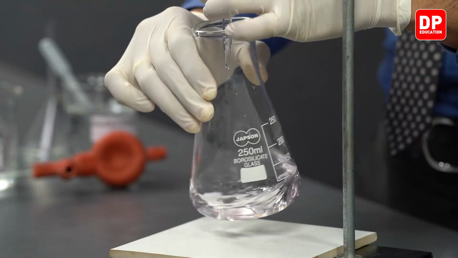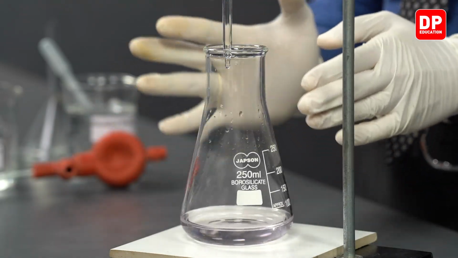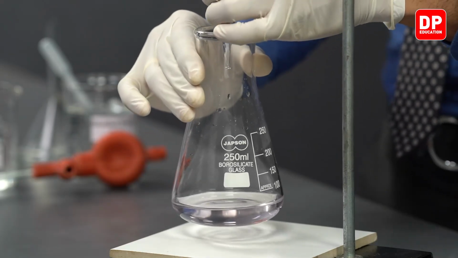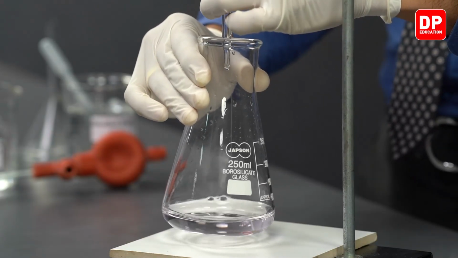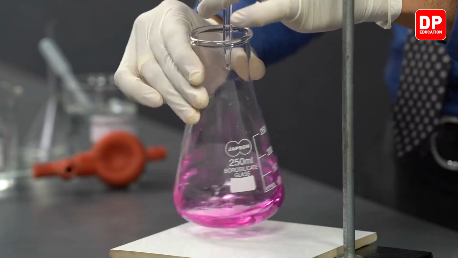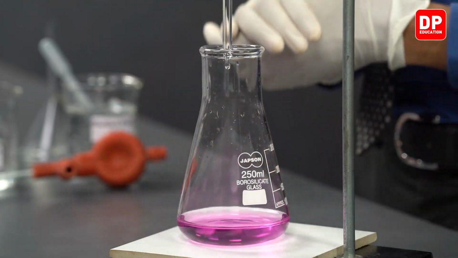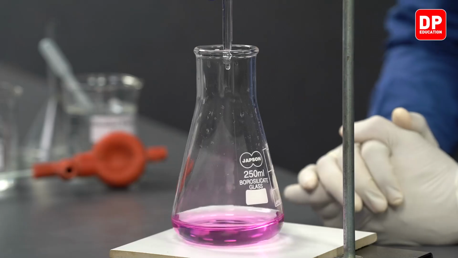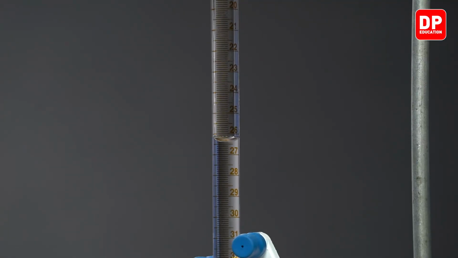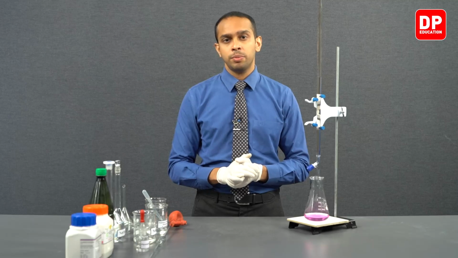So as you can see, students, although we observed a pink color, on standing it disappeared. That means there is still a little bit of potassium hydrogen phthalate present in the medium. We can add one more drop to observe the pink color clearly. You can see with just one more drop we got to a very clear pink color. So now we can take the reading. Reading is 26.4 cubic centimeters.